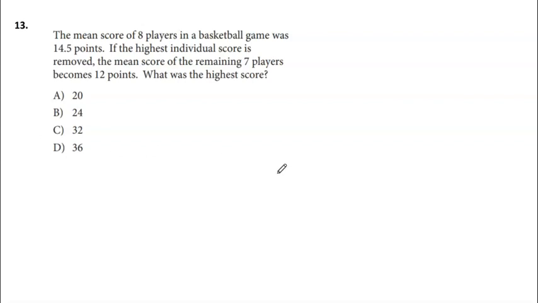Question number 13, right? 13 says, the mean score of 8 players in a basketball game was 14.5 points. If the highest individual score is removed, the mean score of the remaining 7 players becomes 12 points.